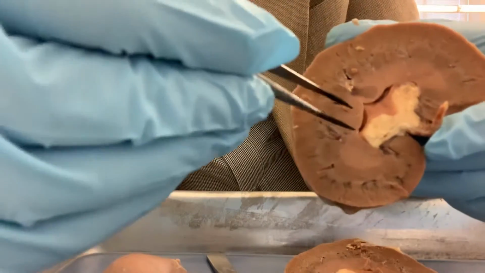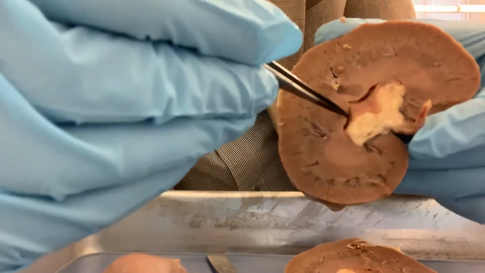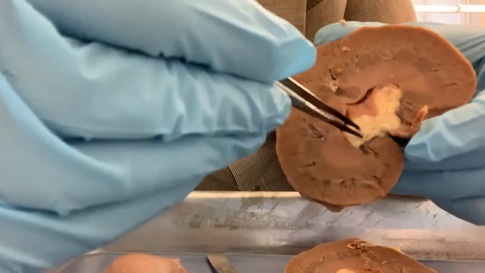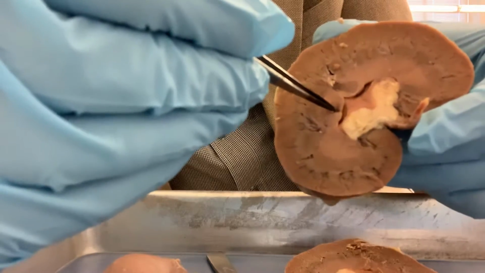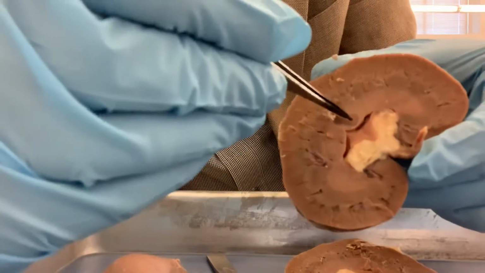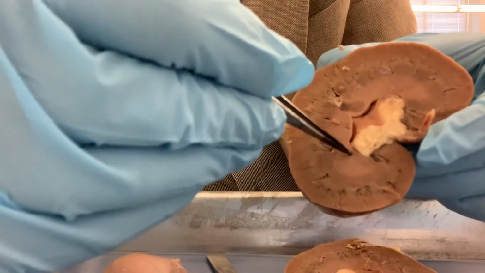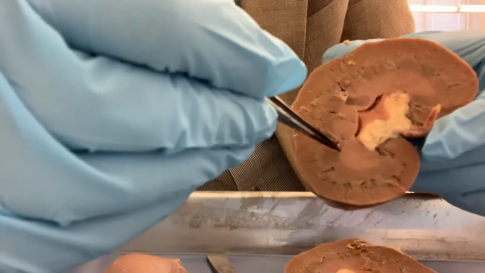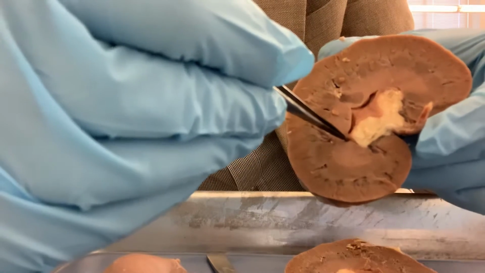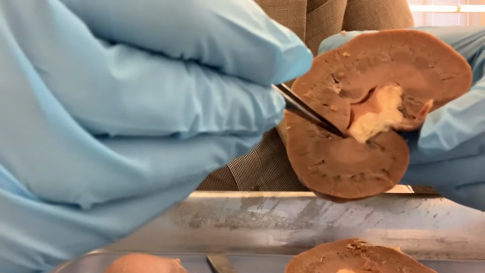And the pointed part of the pyramid, which is inwards, is called the papilla. So this is the renal papilla. This whole thing is the pyramid, and this pointed part is called the papilla.